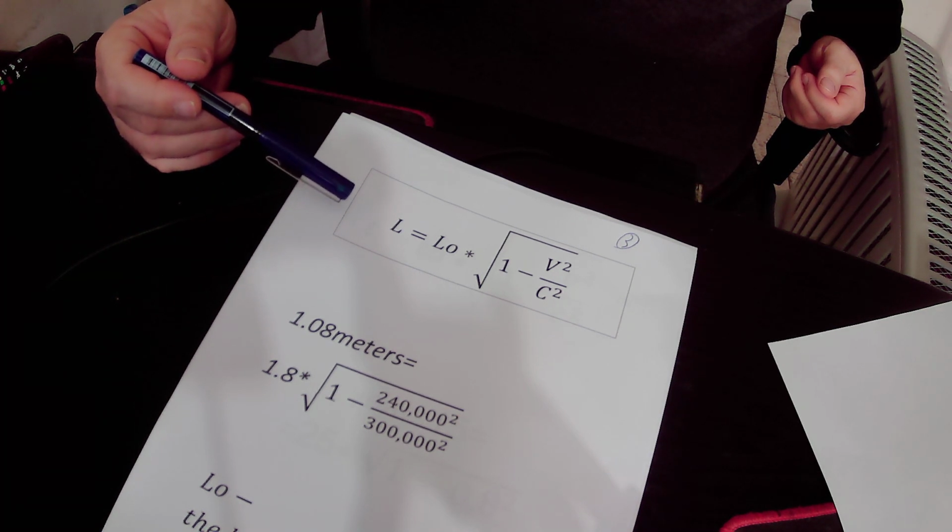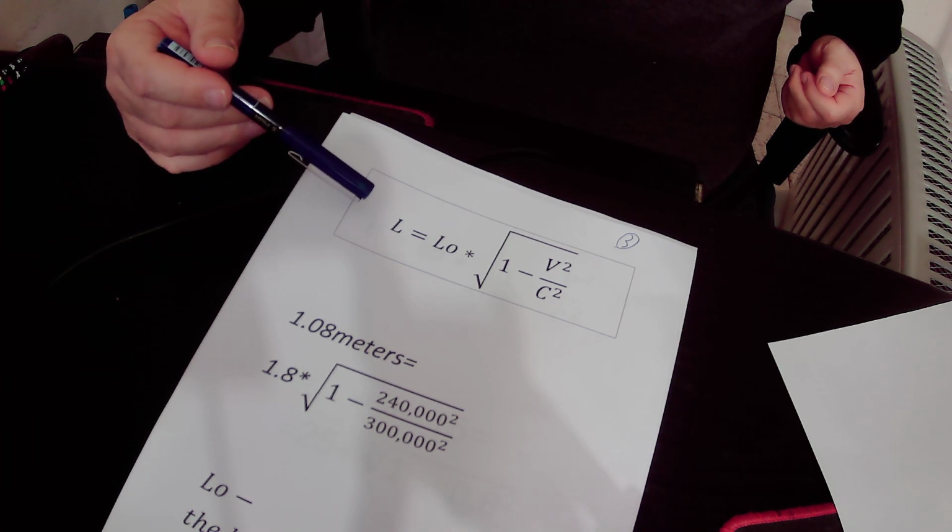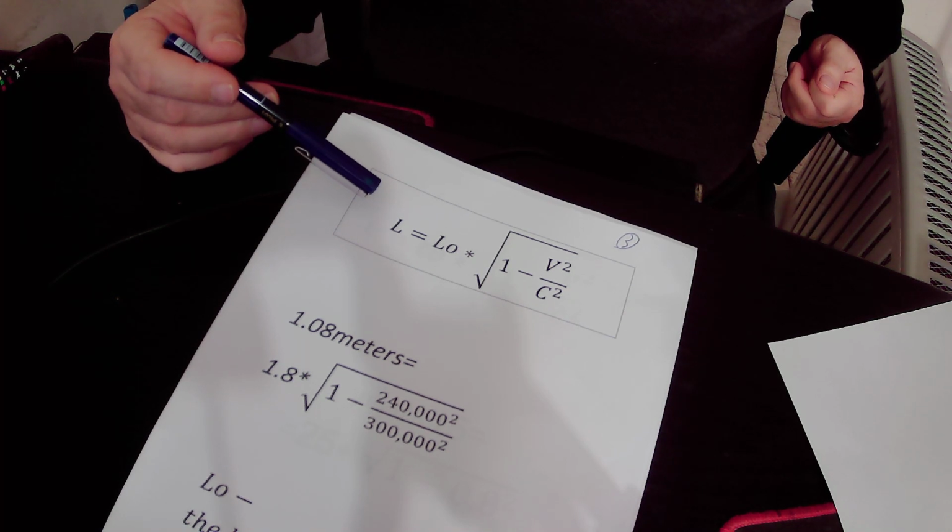I will explain the equation of the contraction of the length.